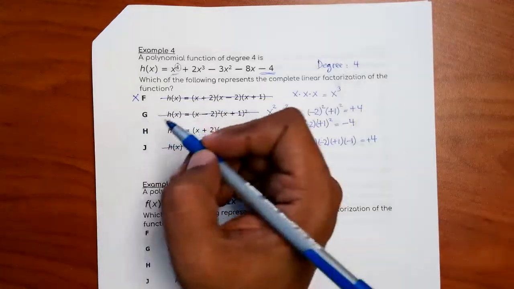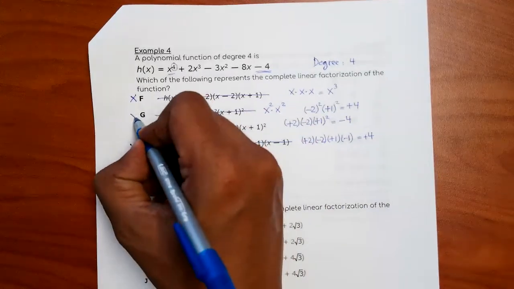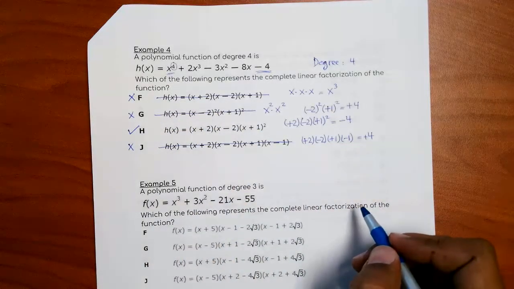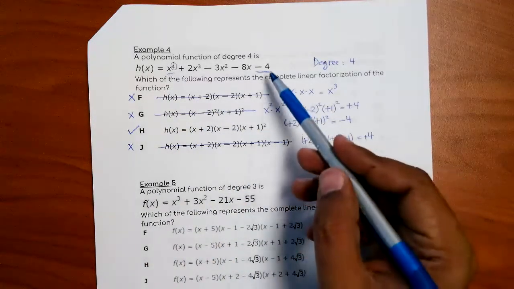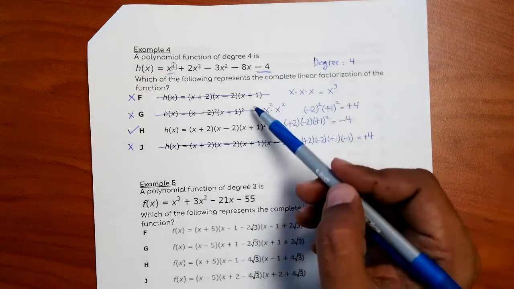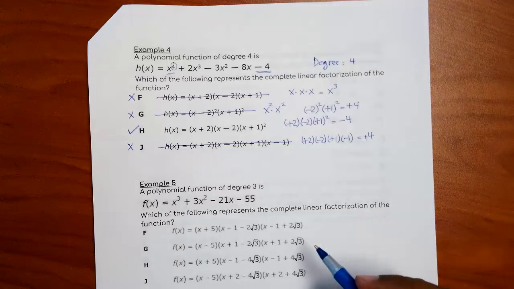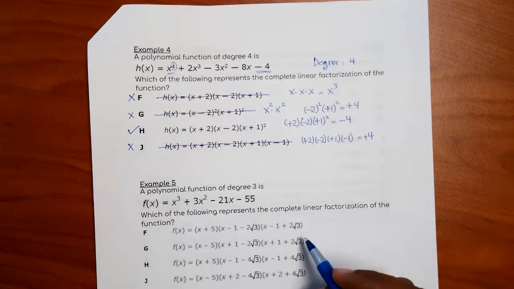So all I am left with is the remaining option. So you can see that I didn't have to do all the factorization. I just simply eliminated the wrong answers and I narrowed down to the one that is exactly the right answer.